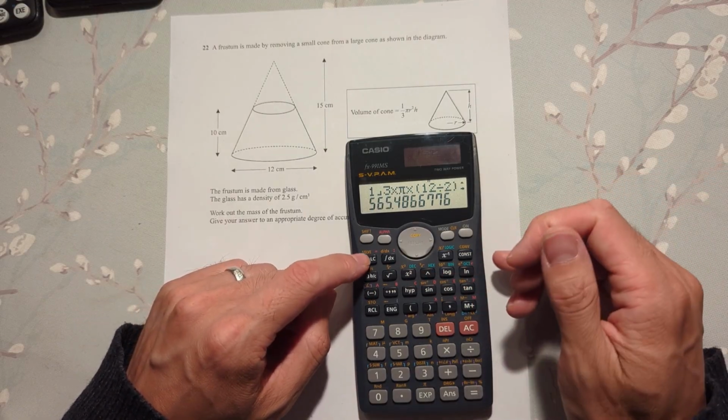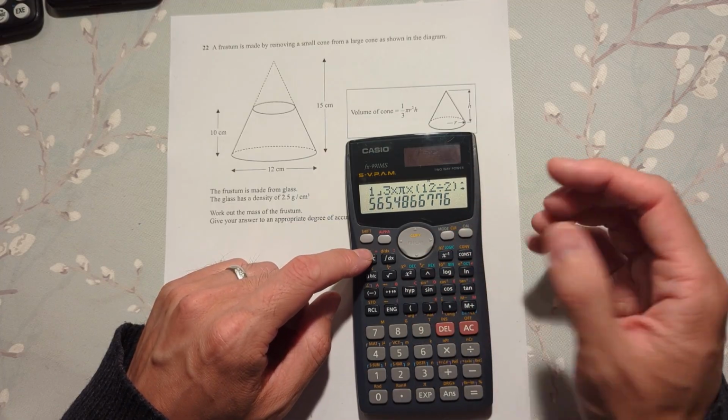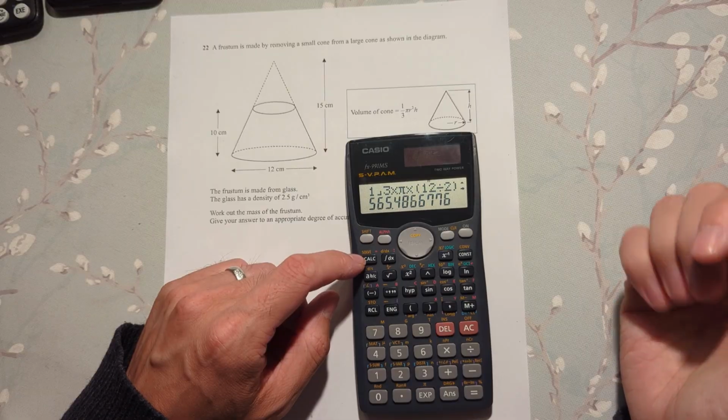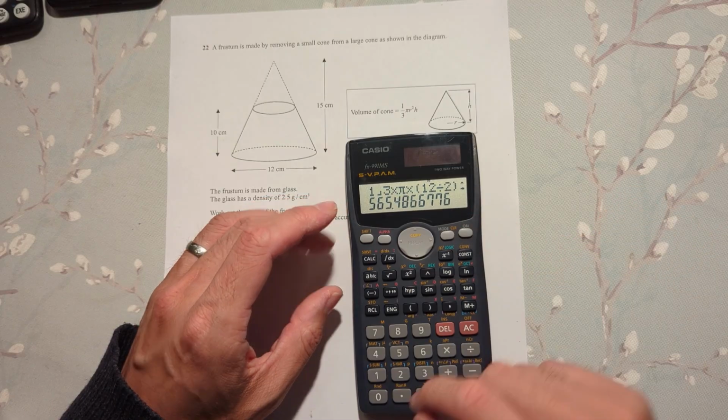This has got the calc function as well. Right, good, done that.